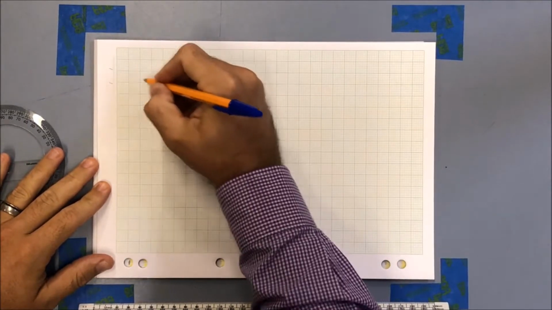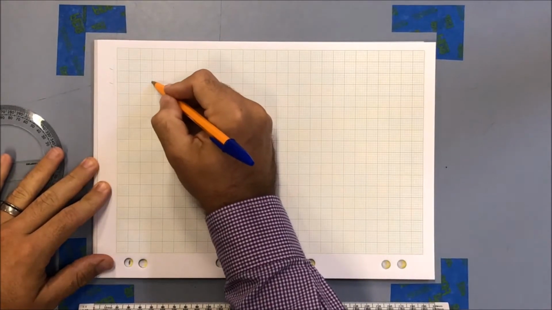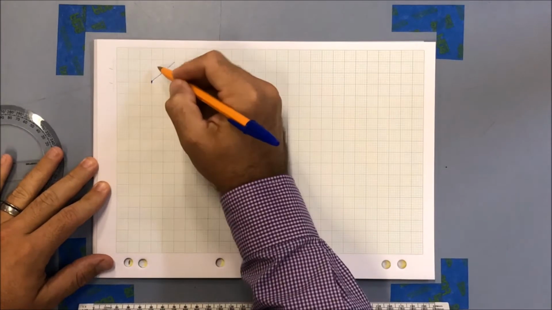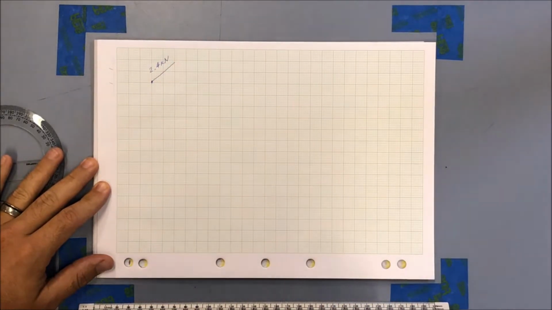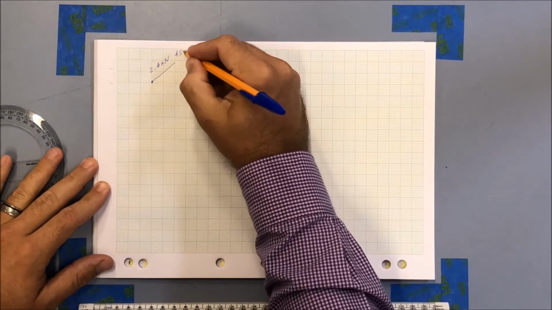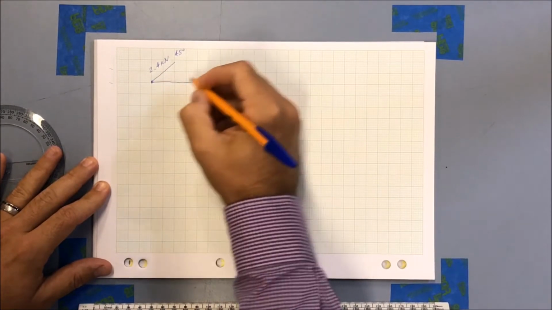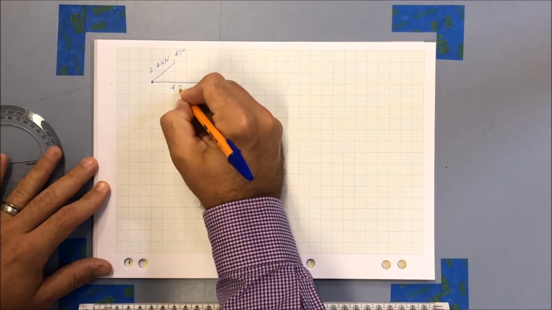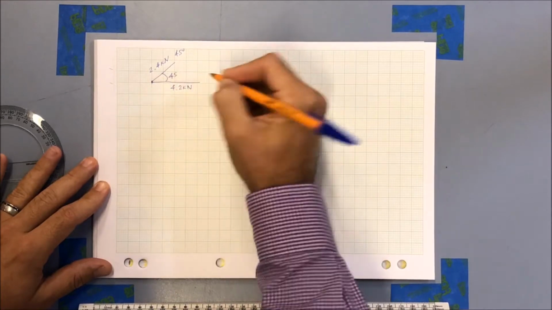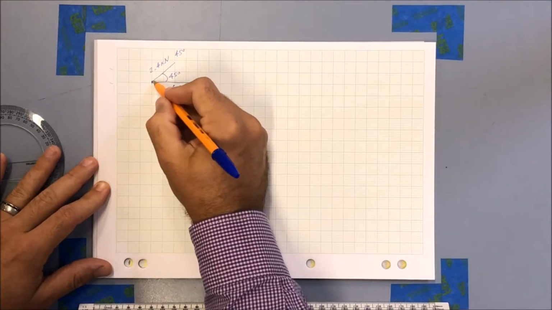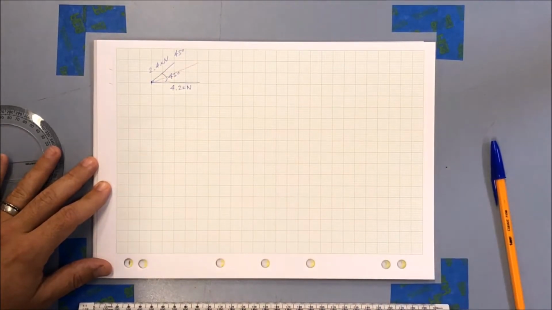So if our point is here, and let's say we've got a 2.4 kilonewton force acting here at a 45-degree angle, and we've got another pulling force here that might be 4.2 kilonewtons, okay, and that's at 45 degrees. The resultant force is what's going on in this space here, okay?